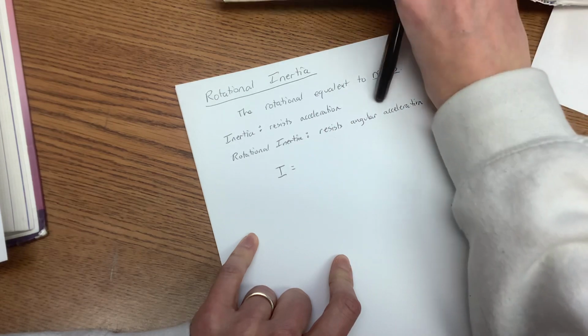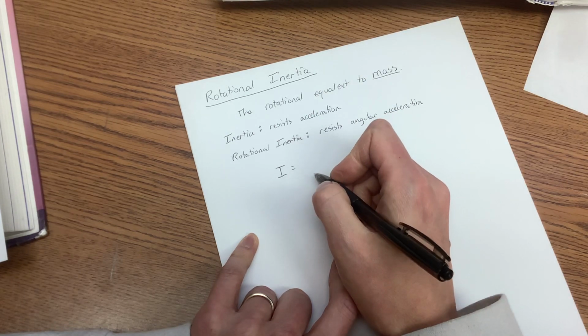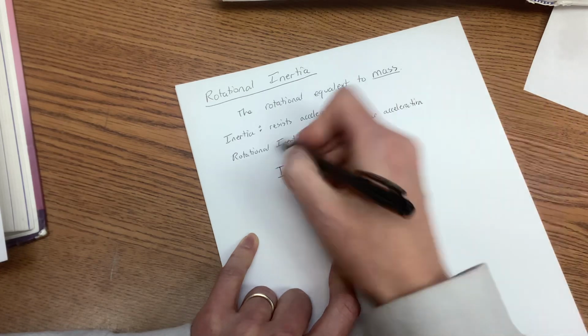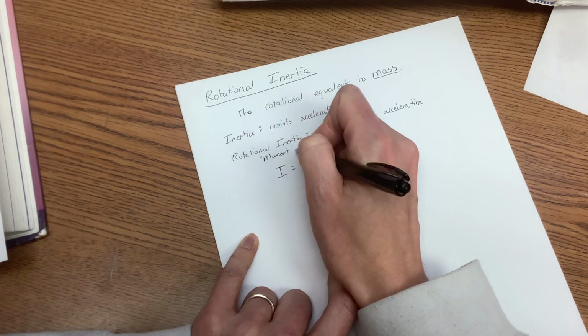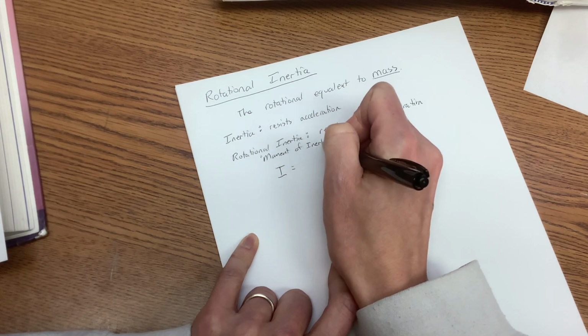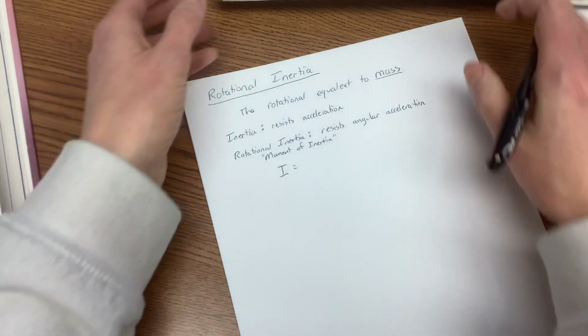Sometimes they call rotational inertia moment of inertia, which makes it sound like it's in a particular place, but that's really not it at all. Moment of inertia is just the same thing.